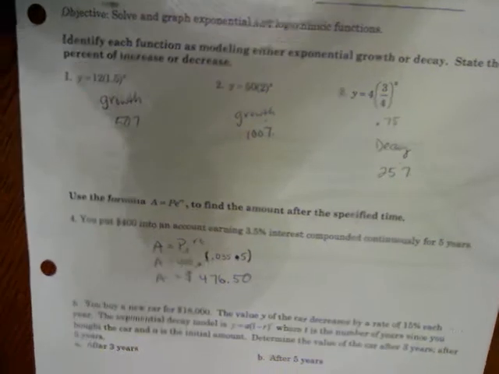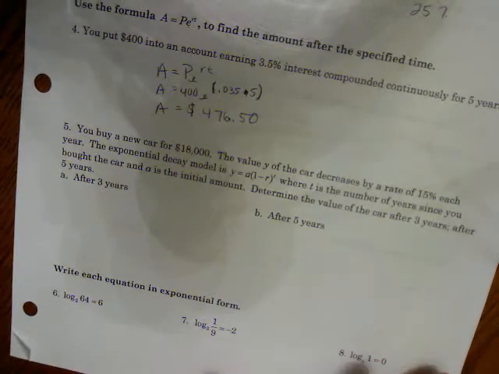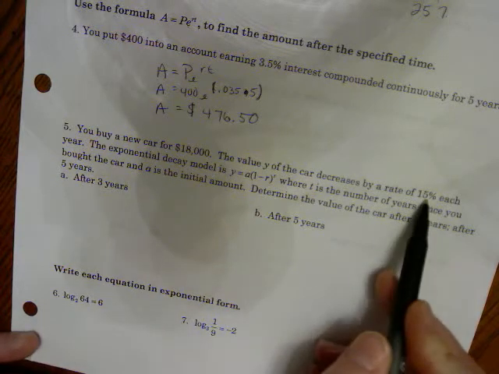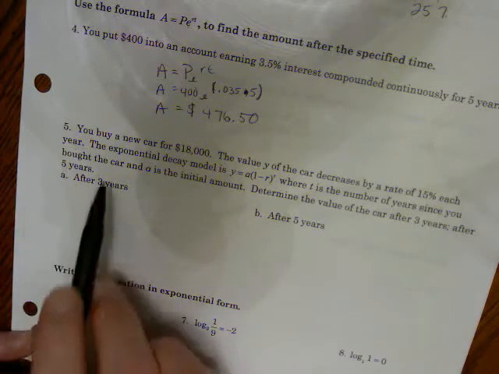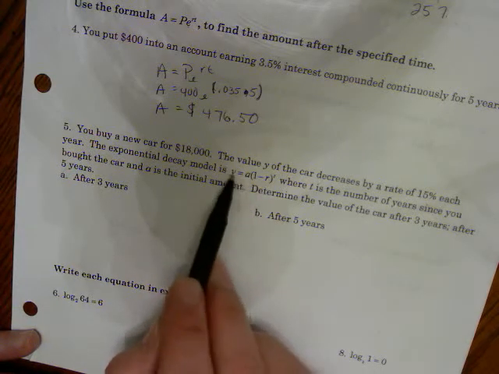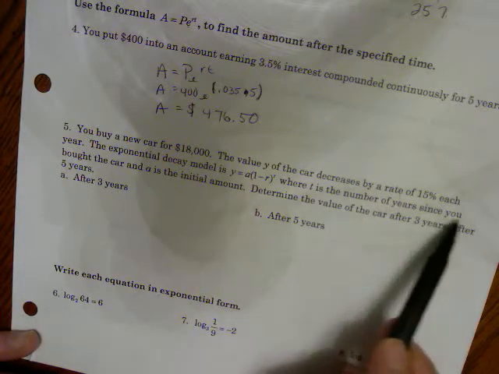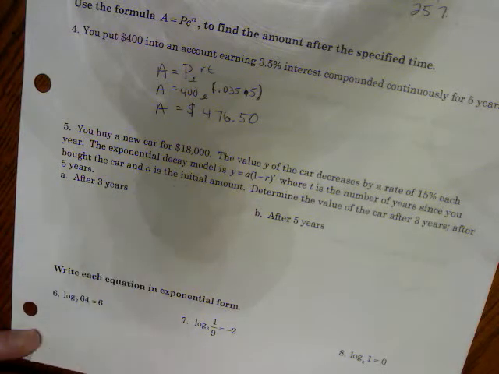Okay, for number 5, it says you buy a new car for $18,000. The value of the car decreases by a rate of 15% each year. The exponential decay model is given for you. It's right here, y equals a times 1 minus r to the t power. T is the number of years since you bought the car, and a is the initial amount. Determine the value of the car after 3 years and then after 5 years.